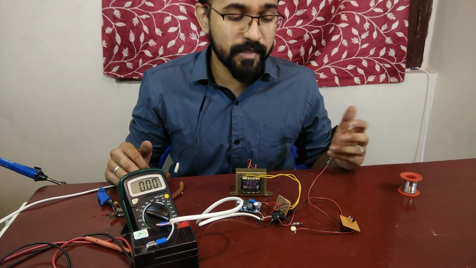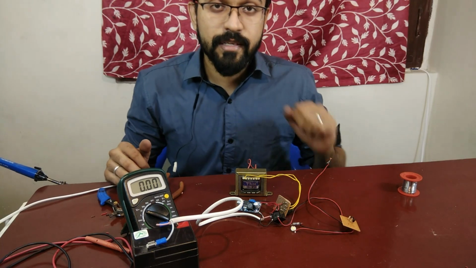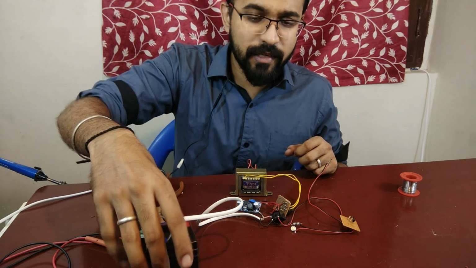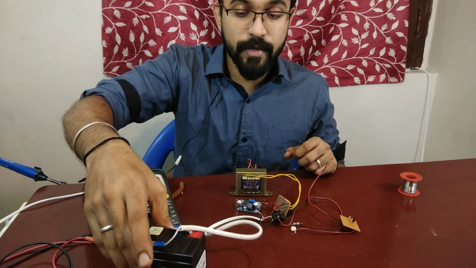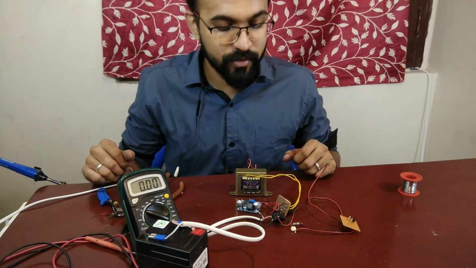If the power goes off, this can be powering the light for almost... I think this can easily run for 2 days on this battery. This is a bulk battery, so it can easily do it.